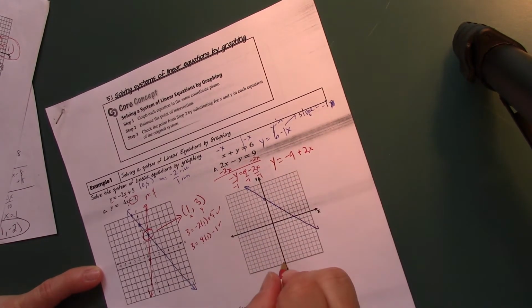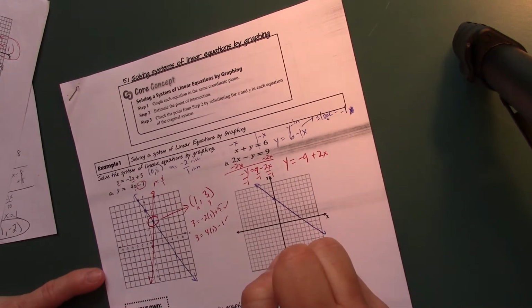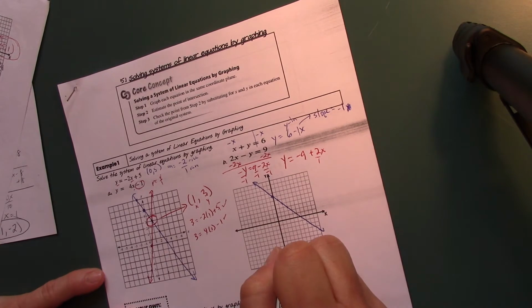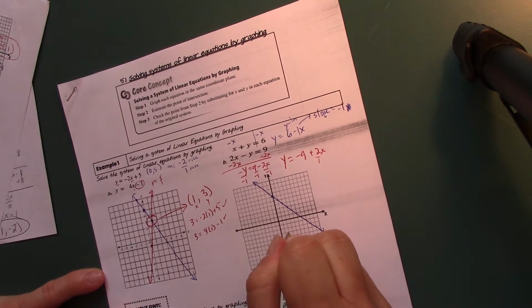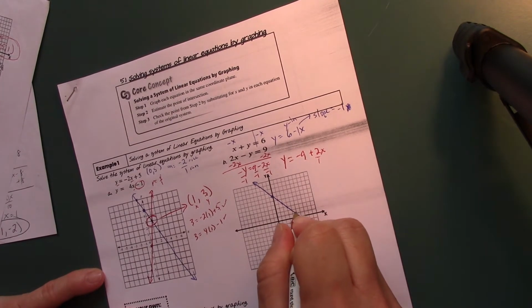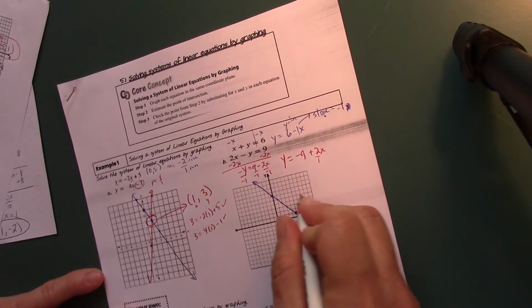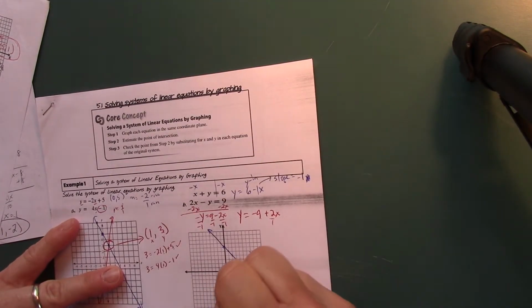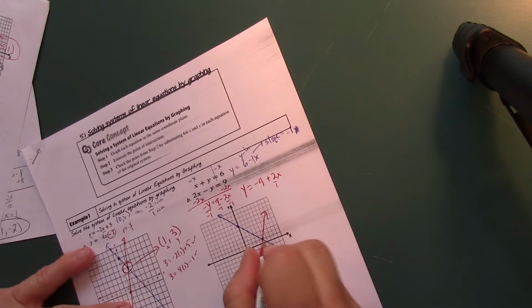I know -9 is my y-intercept way down here. And I know plus 2x means, again, 2 over 1. So up 2, right 1. Up 2, right 1, up 2, right 1. There's my point, right? And now I'm going to connect those dots.